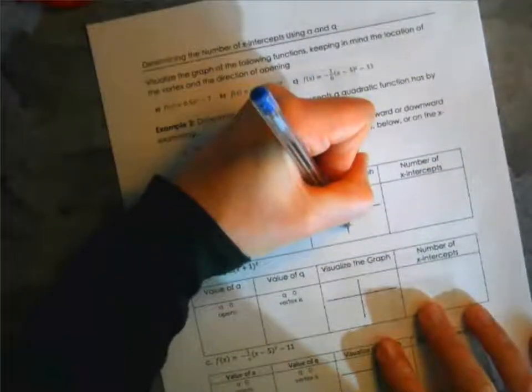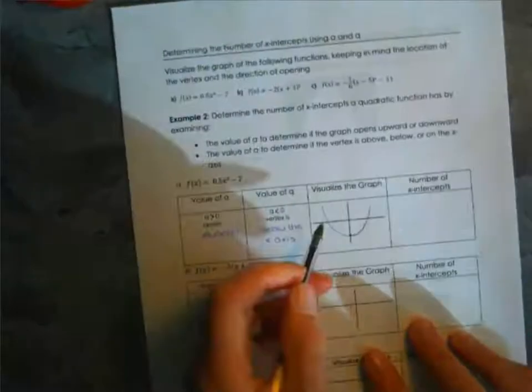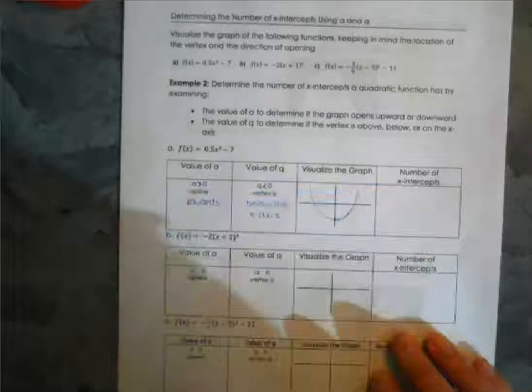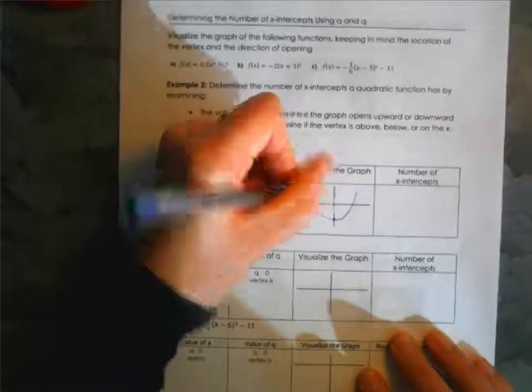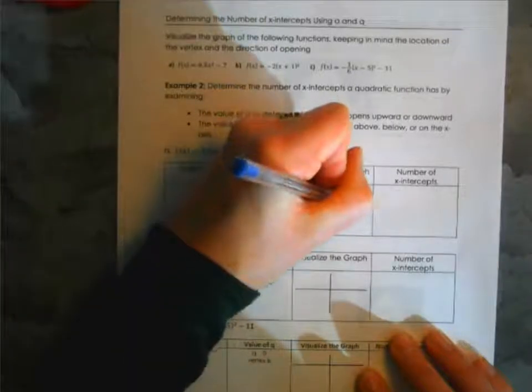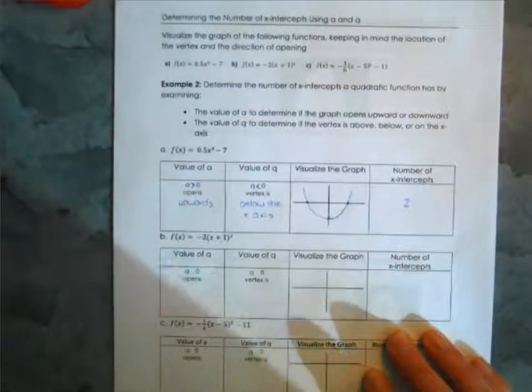The graph can kind of go up like that, right? And with the 1/2, it's technically going to be wider than a regular x-squared graph. So how many x-intercepts do we have? Well, this graph on this side crosses the x-axis right here, and on this side it crosses the x-axis right there. So we have 2 intercepts.